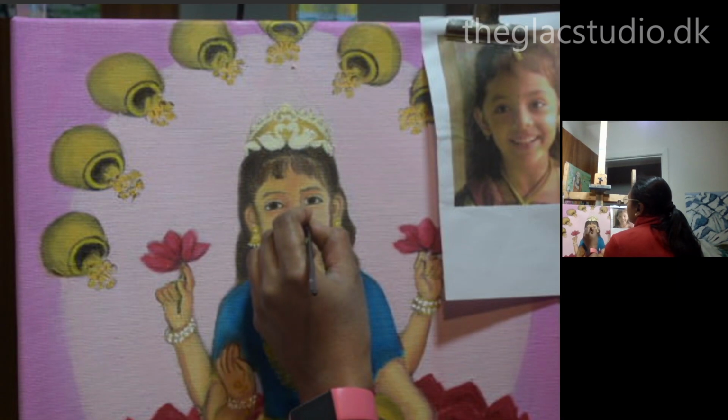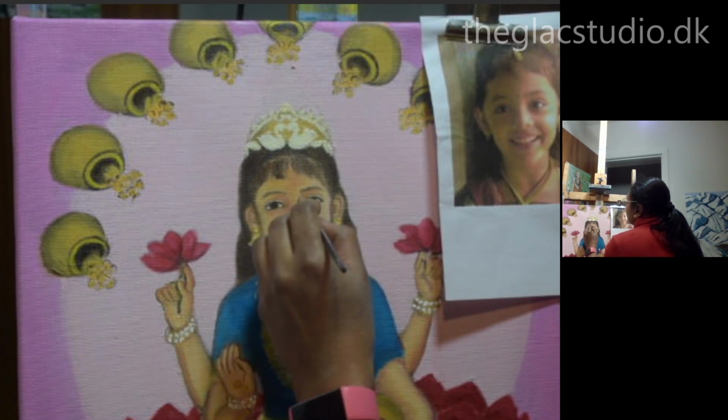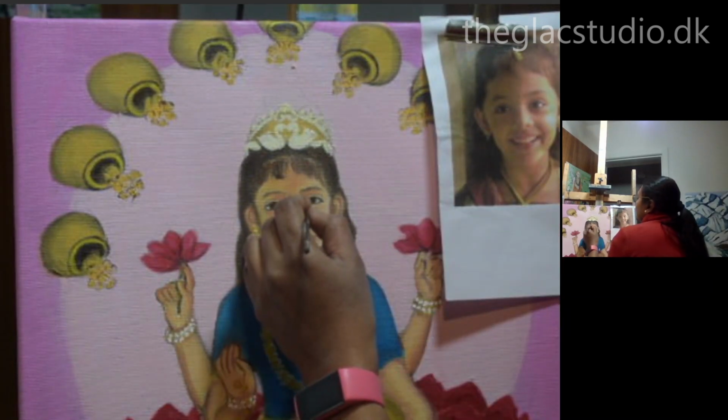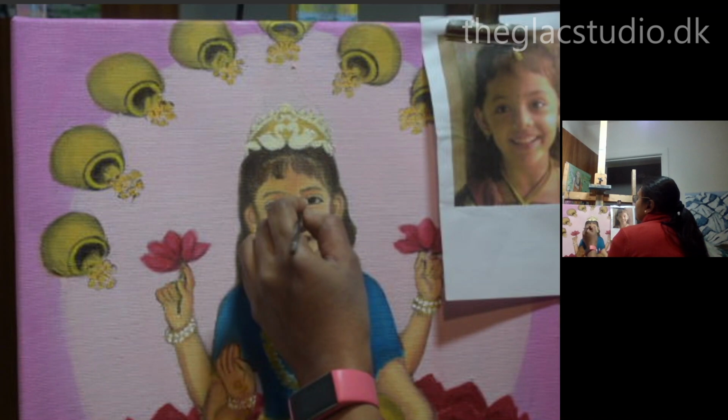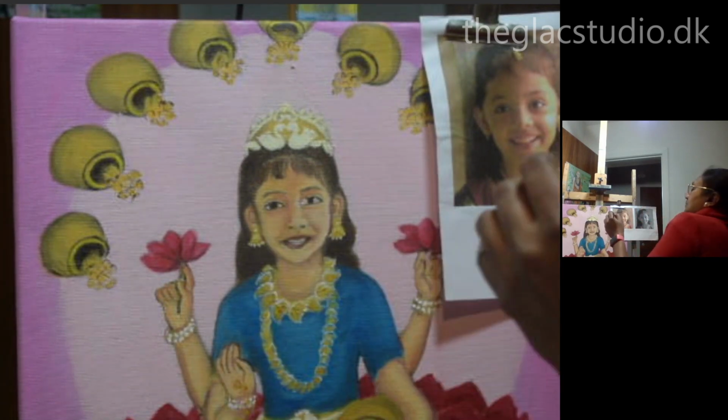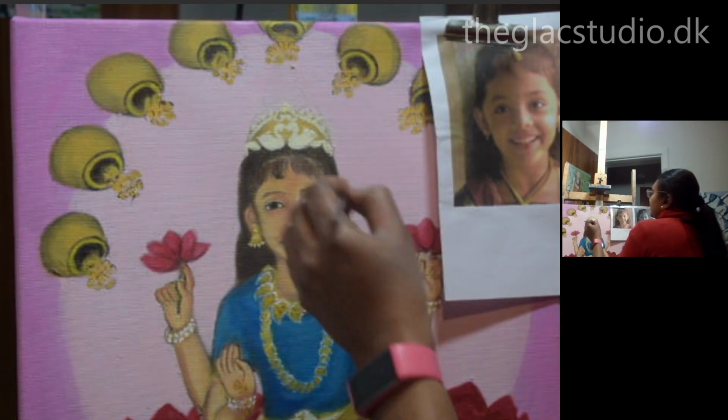I will try to bring this eye one step closer here, so this angle goes this way, which means the nostril goes like this. That's a slight little adjustment here. So I have done this, which means here the eye closes in here.